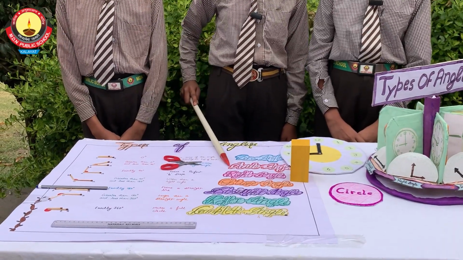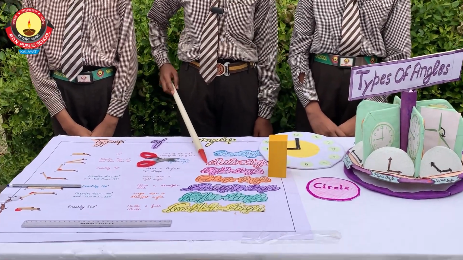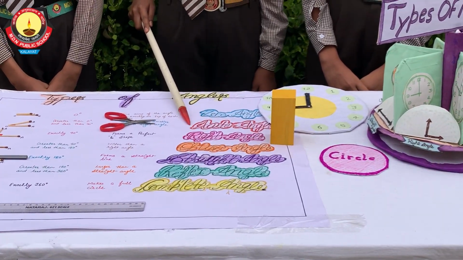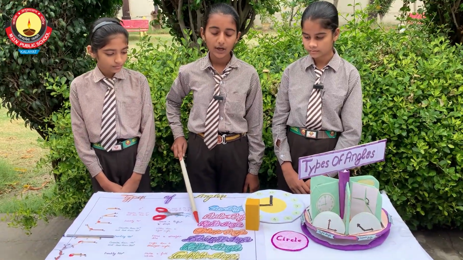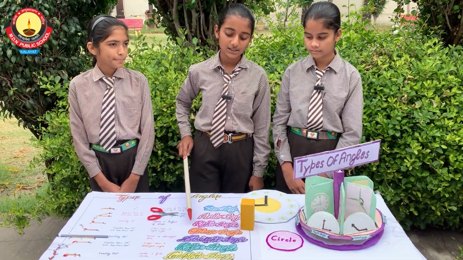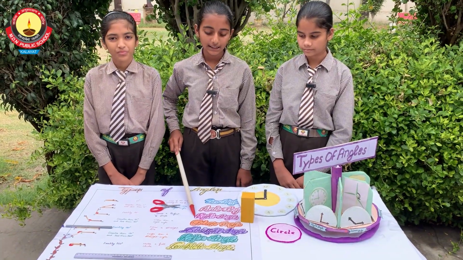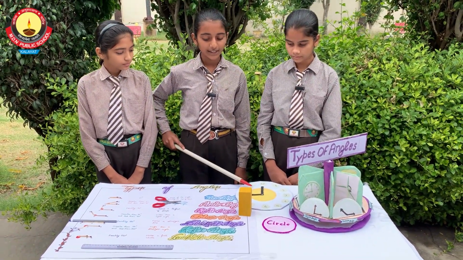Firstly, I am telling about acute angle. The measure of an acute angle is more than 0 degree but less than 90 degree. For example, an open scissor. Now I am telling about right angle. The measure of a right angle is 90 degree. For example, in a clock, 9 o'clock.